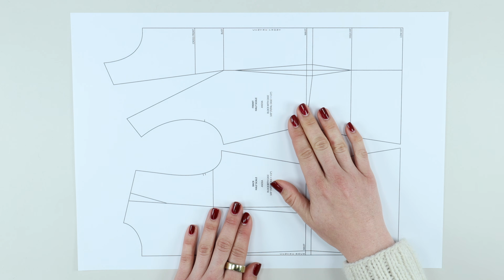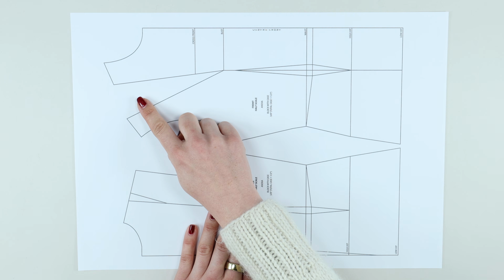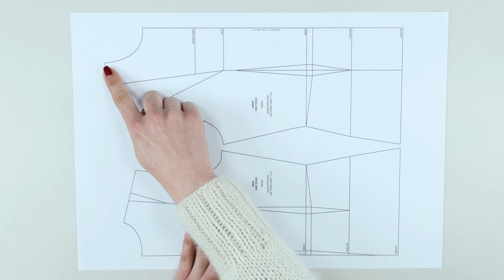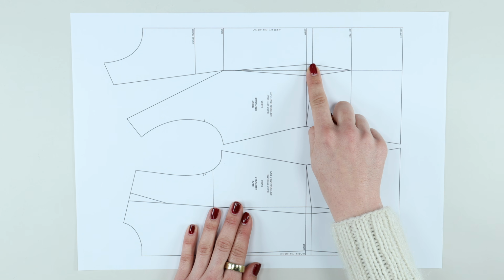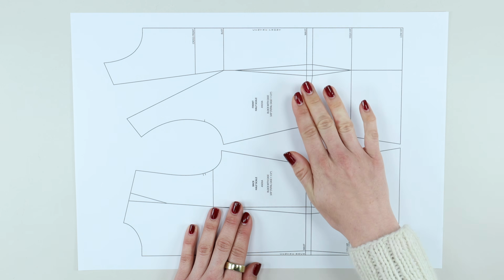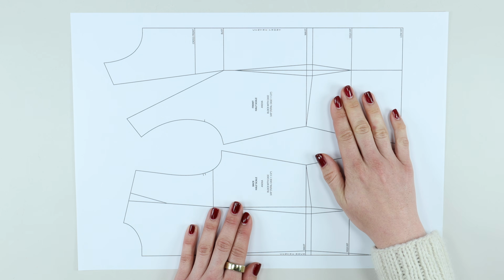It doesn't really matter where the darts are at the moment, we can move them to where we want them. My bodice block has a large dart in the center of the shoulder. Yours may have a large dart at the corner of the neckline, as a side dart, or perhaps as a waist dart. It doesn't really matter where the darts are currently positioned. We can use dart manipulation to move them to the location we want them on the pattern.